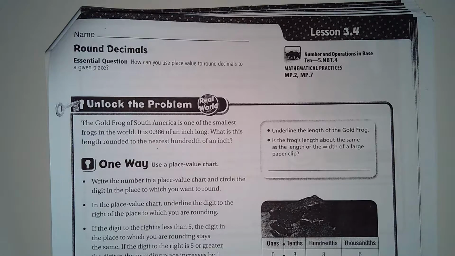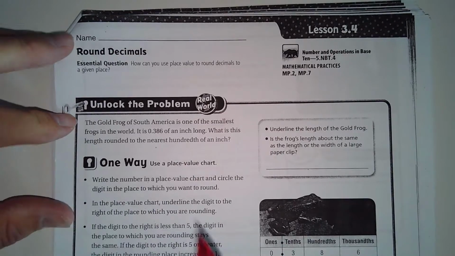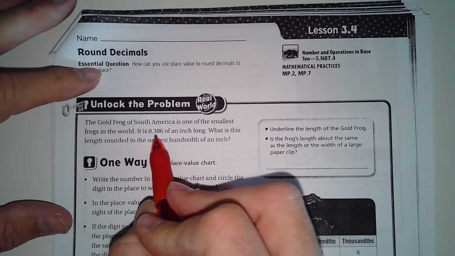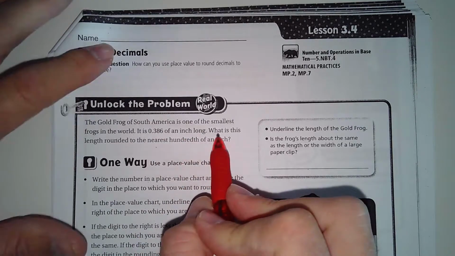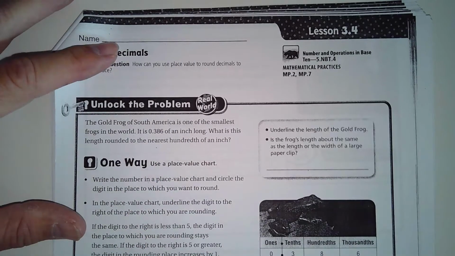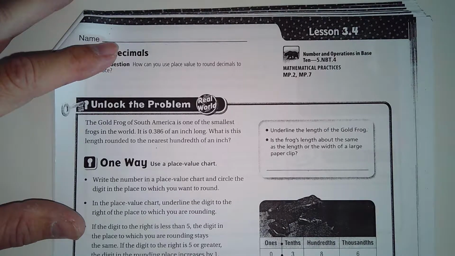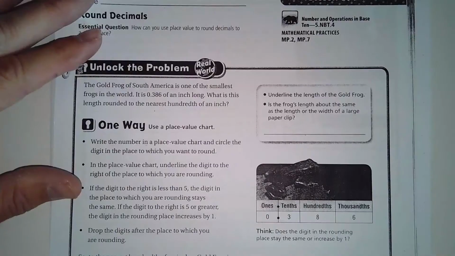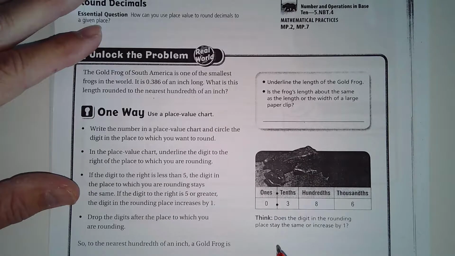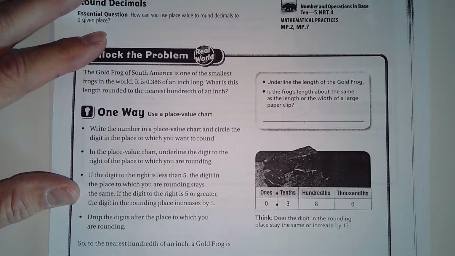It says the gold frog of South America is one of the smallest frogs in the world. It is 0.386 of an inch long. What is the length rounded to the nearest hundredth of an inch? Well, if you're rounding to a hundredth of an inch, of course, it would help to know the place value.